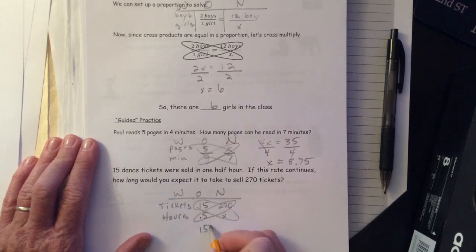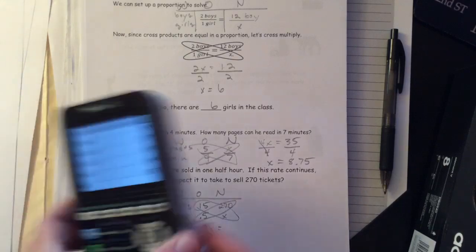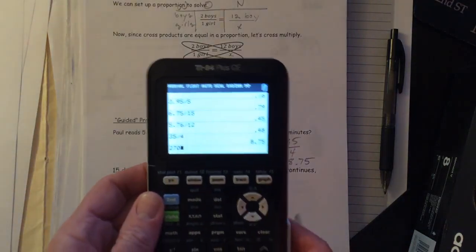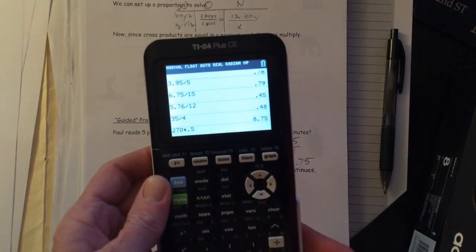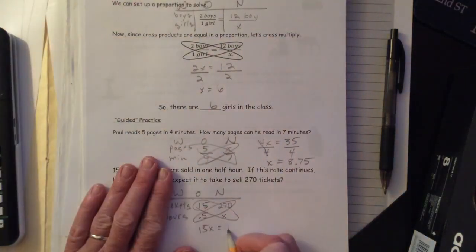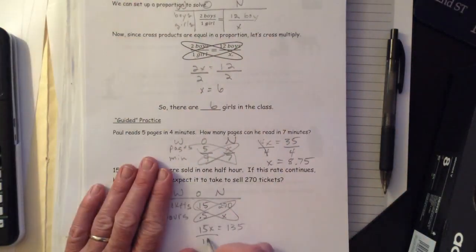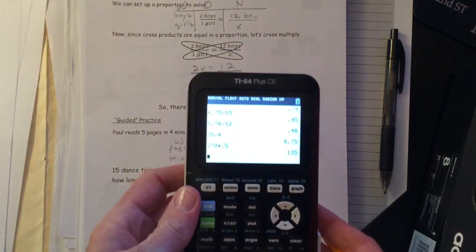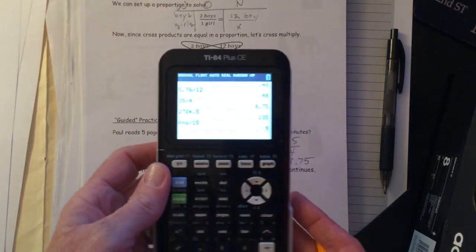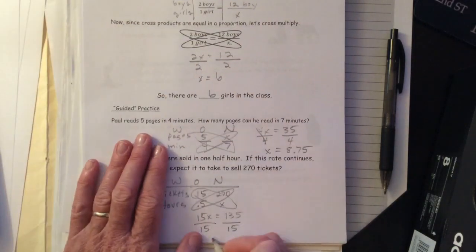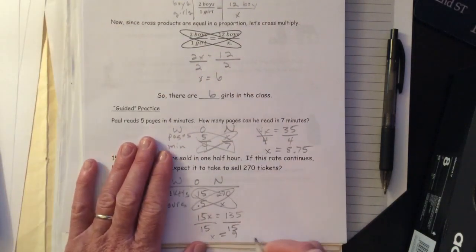So we have 15x equals 270 times 0.5, which is 135. Divide both sides by 15. And it's going to take them x equals 9 hours.